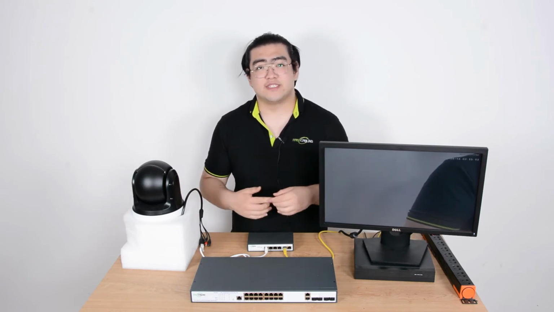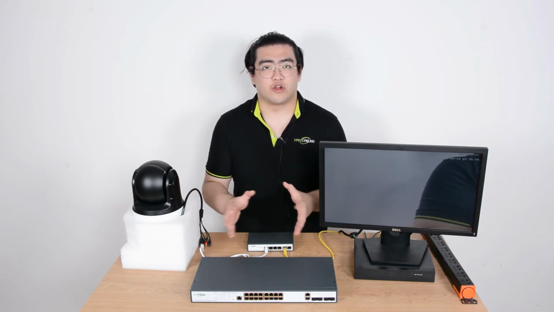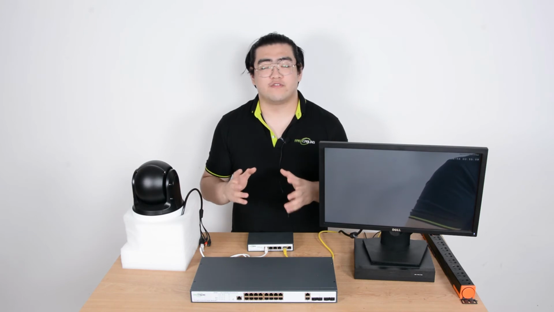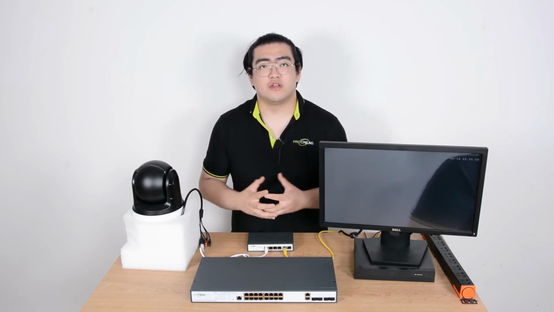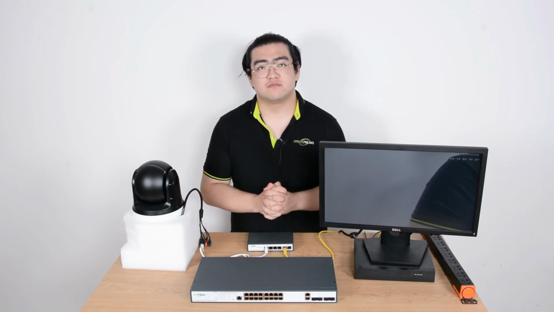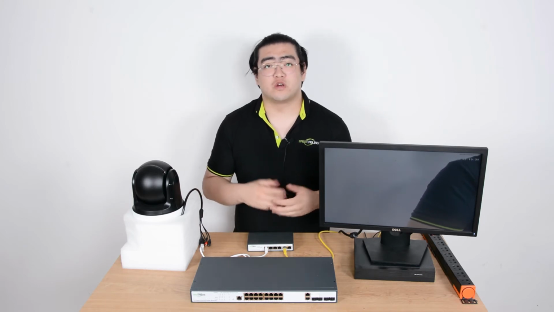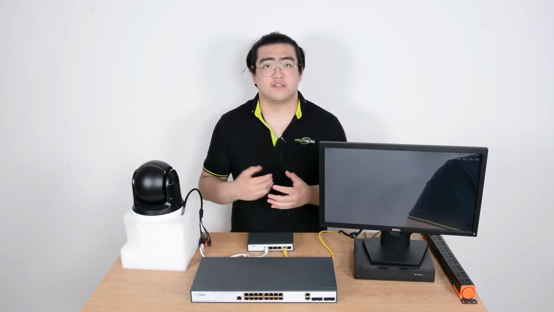So VLAN is basically setting up little virtual rooms in this network without using hardware physical connections to modify this whole network. So it's very simple, just some modifications within this PoE switch. And also a managed PoE switch will come with QoS, which is quality of service.